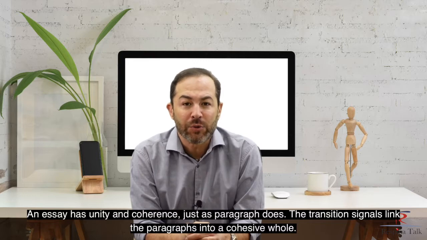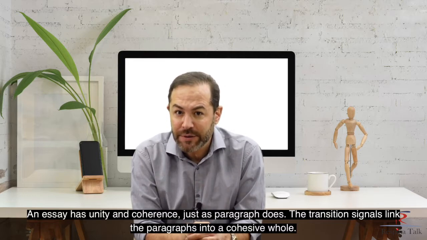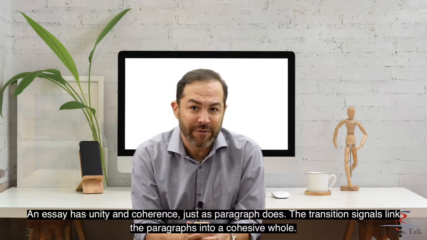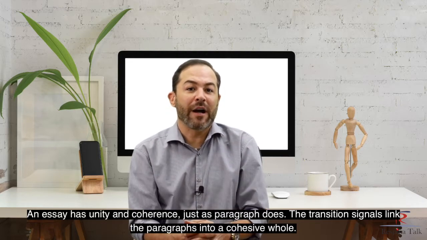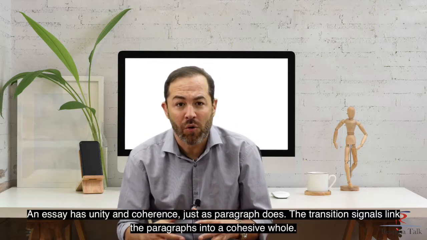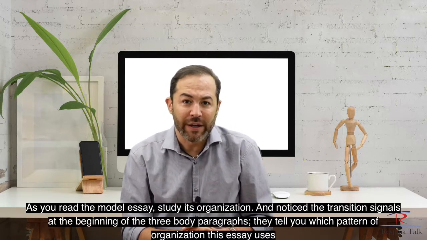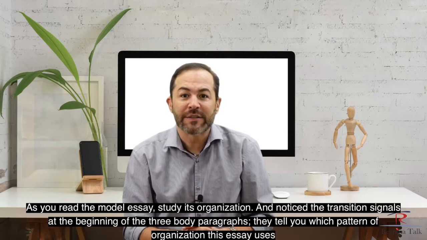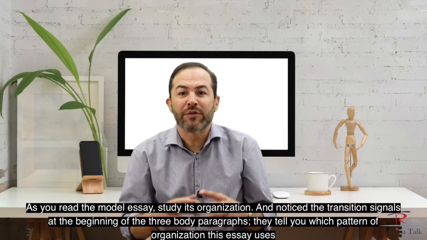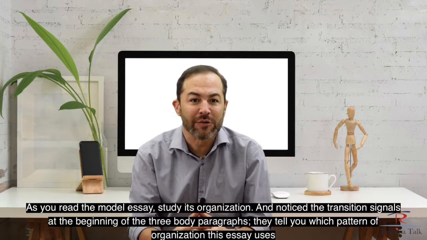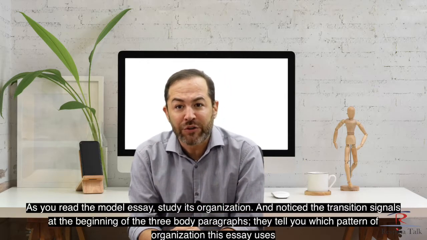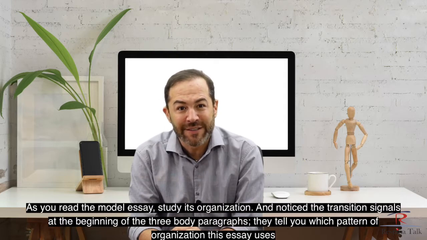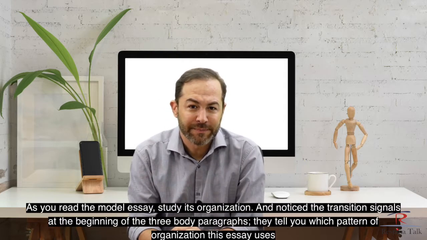The conclusion, like the concluding sentence in a paragraph, is a summary or review of the main points discussed in the body. An essay has unity and coherence, just as a paragraph does. The transition signals link the paragraphs into a cohesive whole. As you read the model essay, study its organization and notice the transition signals at the beginning of the 3 body paragraphs. They tell you which pattern of organization this essay uses.